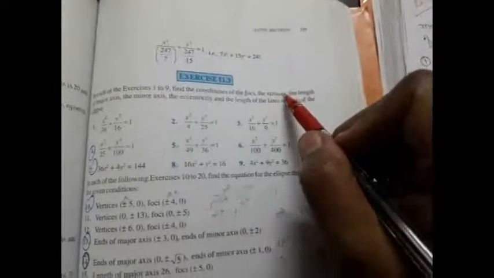That's what we have seen, right? (a, 0) or (−a, 0), or else (0, a) or (0, −a), because we know vertices are the endpoints of the major axis. Vertices are the endpoints of the major axis. So if we identify on which axis the major axis lies, we can write all these things.